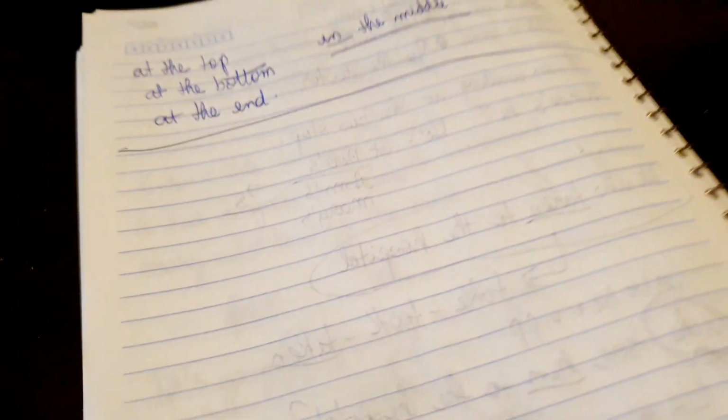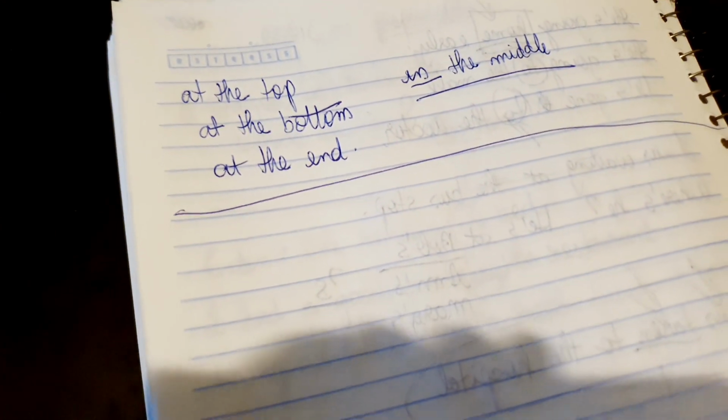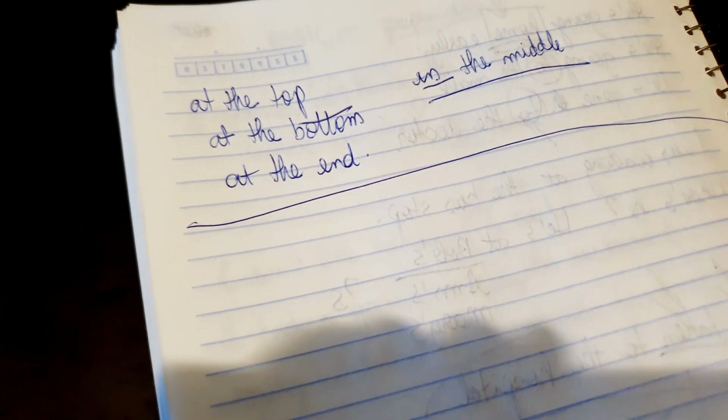Let's start. There is a mosquito flying around here, so I have to be careful. I hate mosquitoes. Oh my god. Let's see where we start.